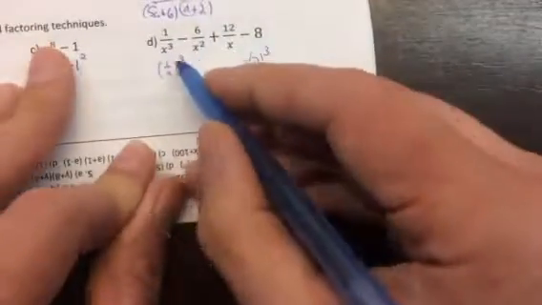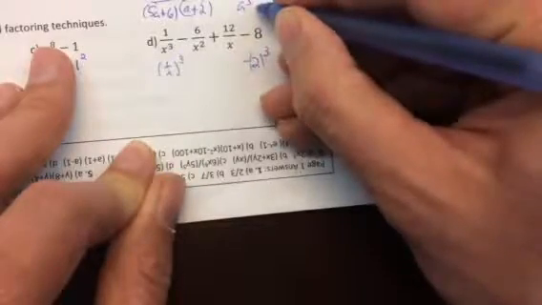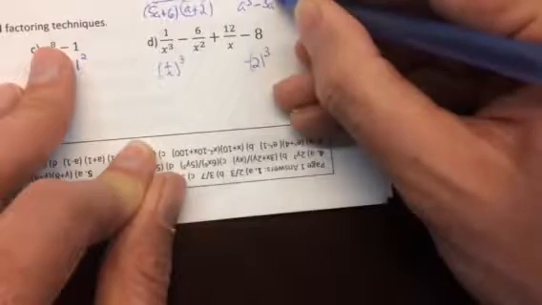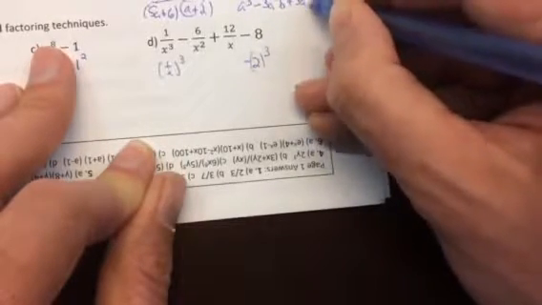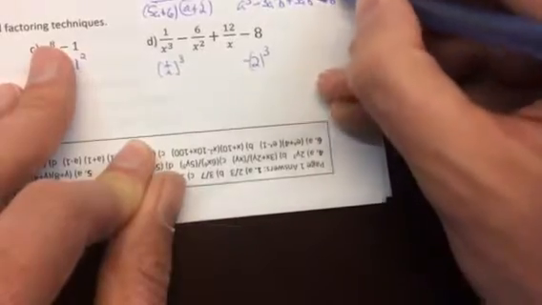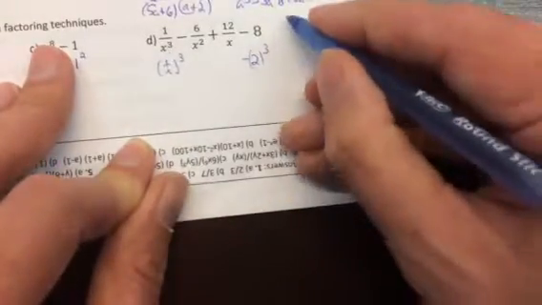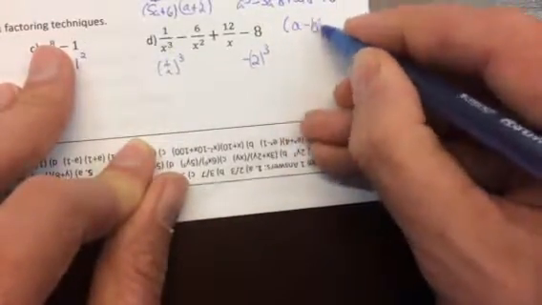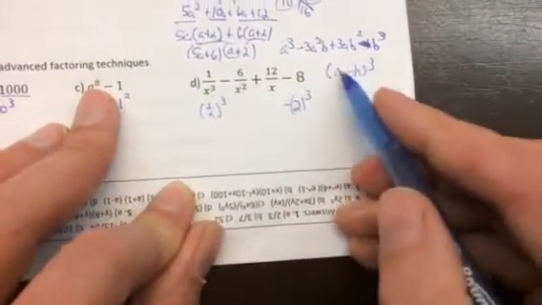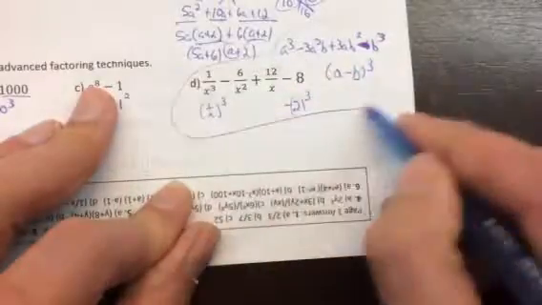And this is one of our formulas that we should be able to recognize, where you've got a cubed minus 3a squared b plus 3ab squared minus b cubed. And when we have something like this, this is a minus b cubed. That's our cube binomial trick, and that's what's going on here.